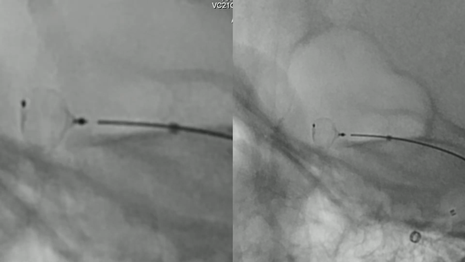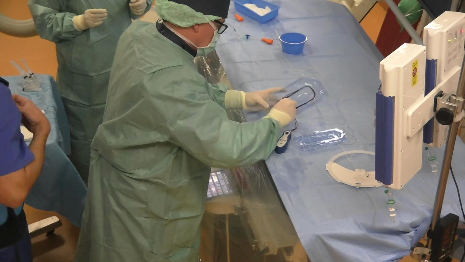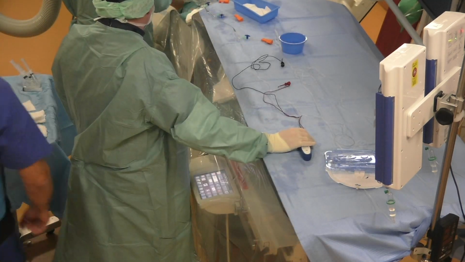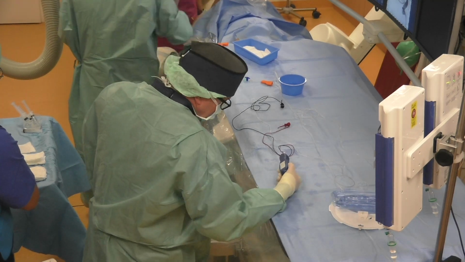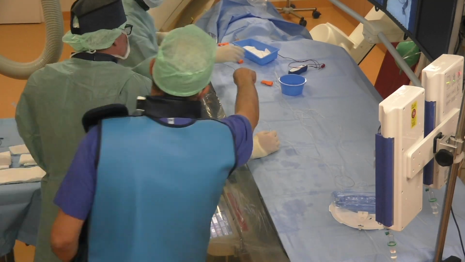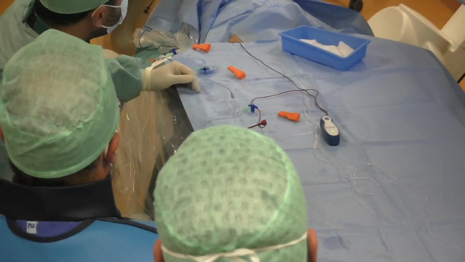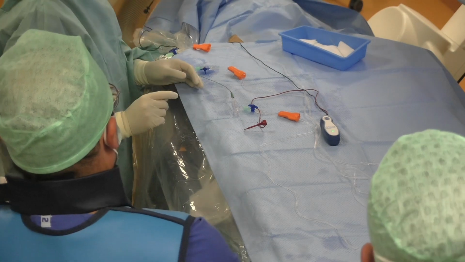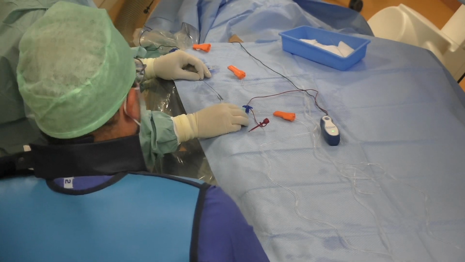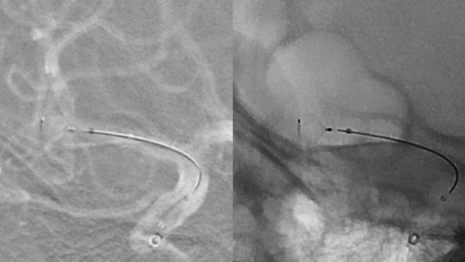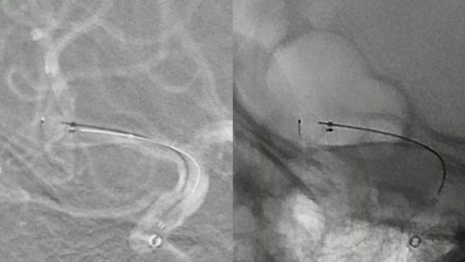And now, after we've made sure that everything is okay, we can detach the device from the pusher, and we take the detachment device. It has 2 cables. The black cable will be attached to the patient on the shoulder of the patient, and the red wire will be attached to the pusher of the device. We activate the device and push the microcatheter a little bit forward to get a stable position, and now we can activate the detachment. And the pusher jumps a little bit, confirming the detachment.